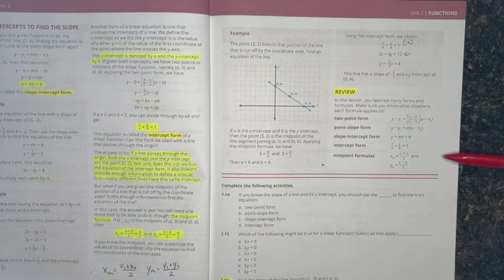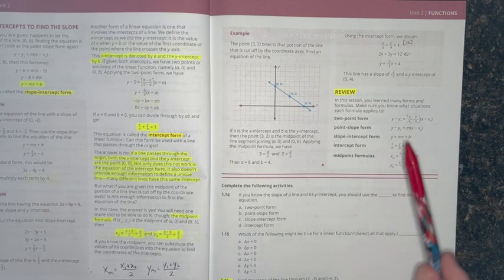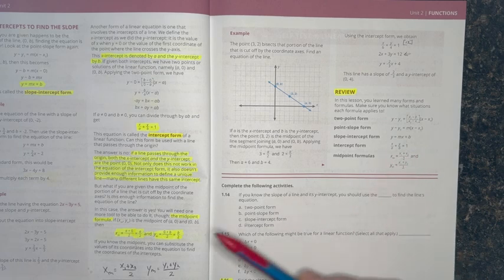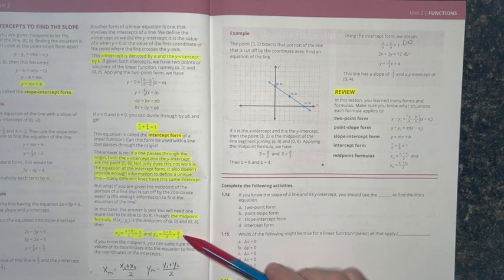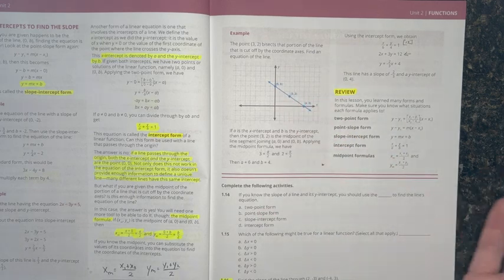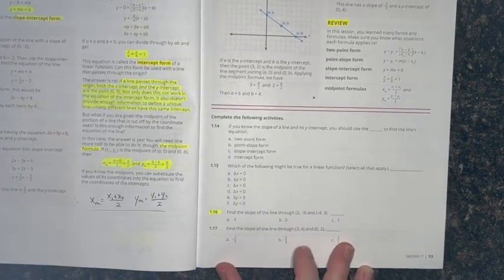Now, what they have here on page 13 is pretty nice. It's a little review of the different forms. The two-point form and the point-slope form are literally the same thing, except they've spelled out what m is equal to. Then we have the slope-intercept form, the regular intercept form, and the midpoint formulas, which they wrote like I wrote over here. These are the basic midpoint formulas. The two they have here are very specific to having the intercepts. It's not always the case, so we can't lean on that specifically. Let's take a look at some of these problems.